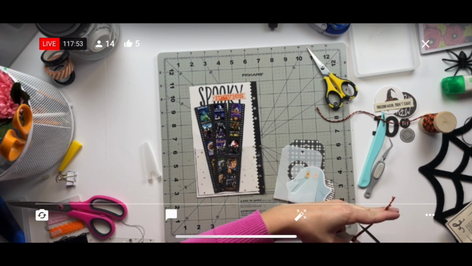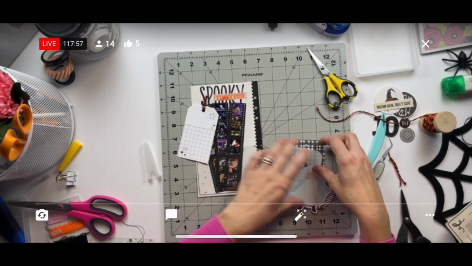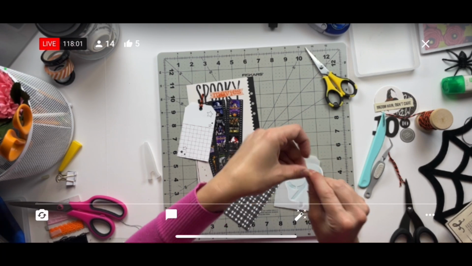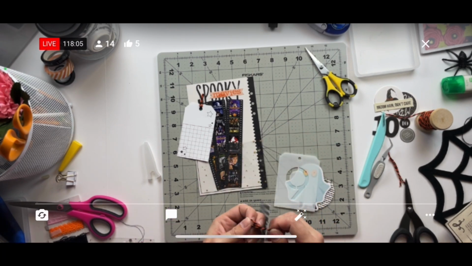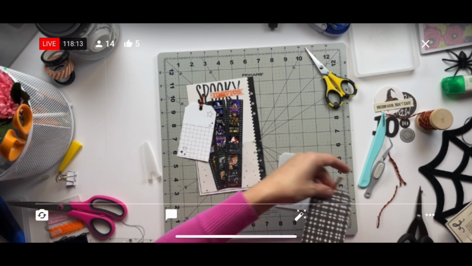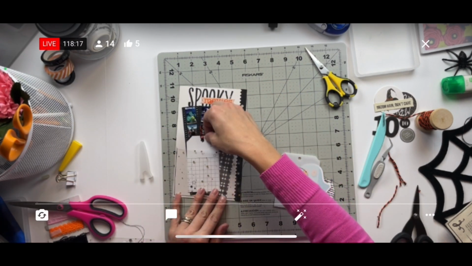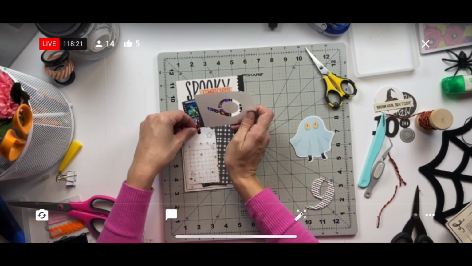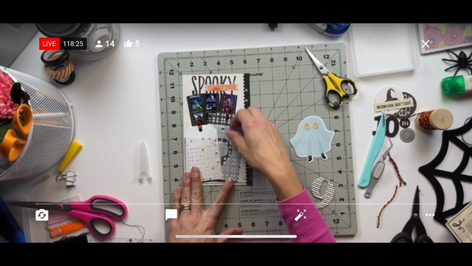I'm also going to take some orange and black twine. These twine rolls I got a couple years back in the Target dollar section. I always like to check that area prior to Halloween and prior to Christmas because they generally have some really great tools and products that can be used in these albums. I've got the 2 tags with my journaling on it.